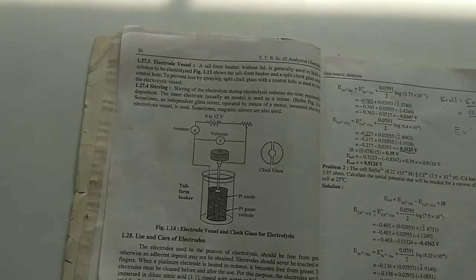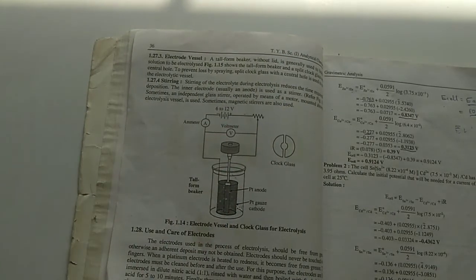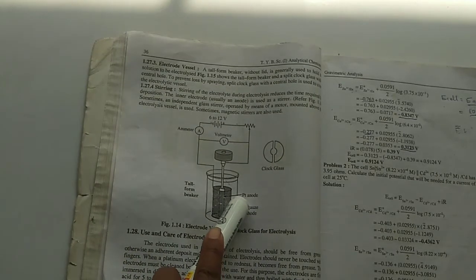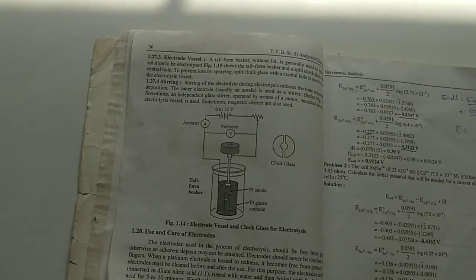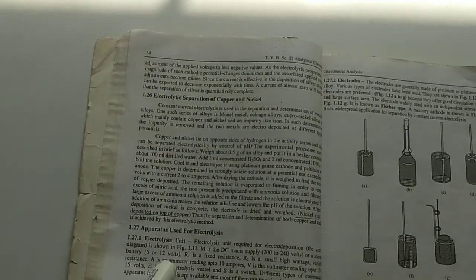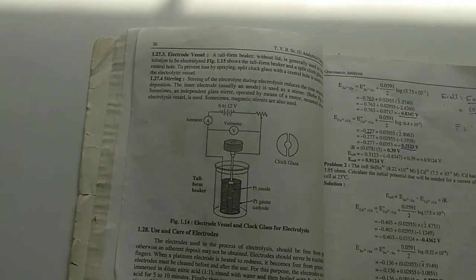So next point that is used here in the apparatus is stirring. Stirring of the electrolyte during the electrolysis reduces the time required for the deposition of that particular metal. Generally the inner electrode acts as a stirrer, and that inner electrode is nothing but the anode. So student, in this particular electrolysis cell, we are using four parts. First one is the electrolysis unit, second one is the electrode, third one is the electrode vessel, and fourth one is the stirring. These four apparatus combine to generate the electrolysis cell.